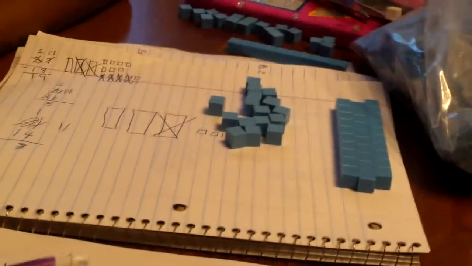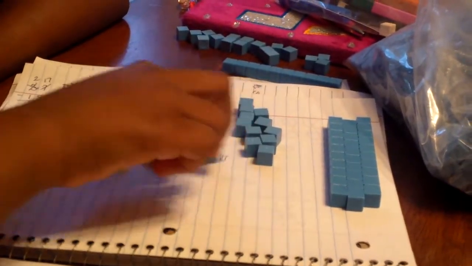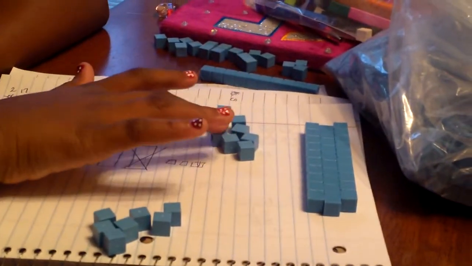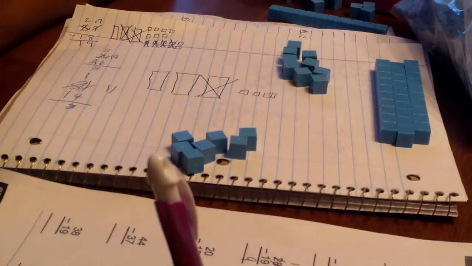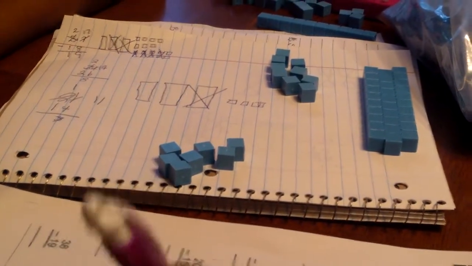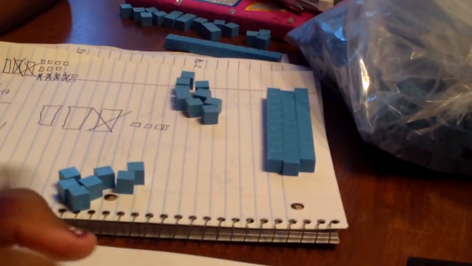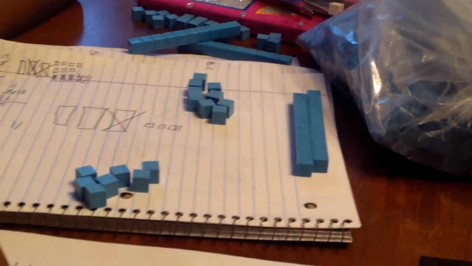I want 7. Pull 7 out. Push them off to the side. Now how many is left over there? 9. Now you have 3 rods. I want 1 of them. Take 1 out. What's left? 2.